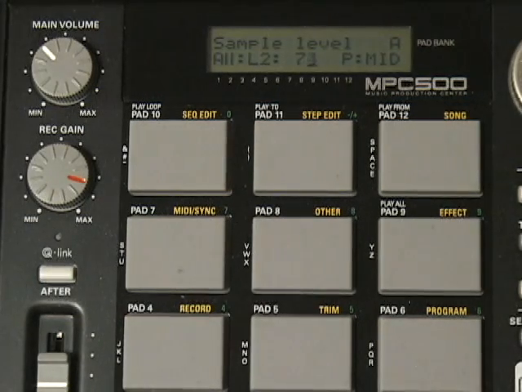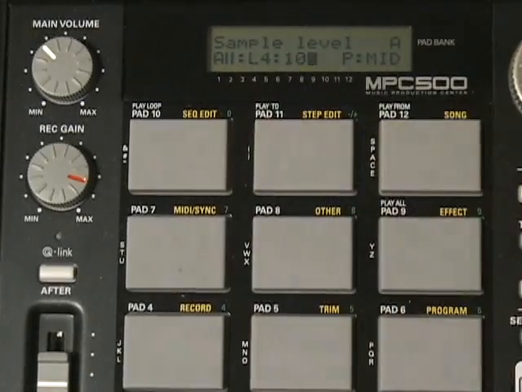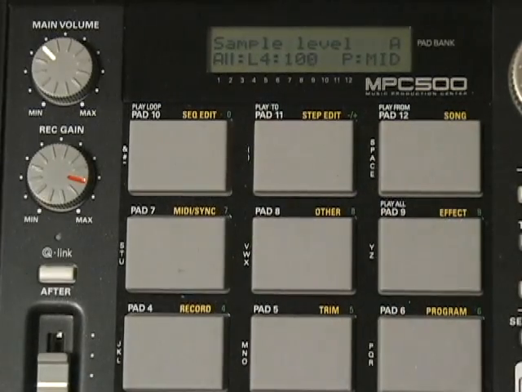I can make it louder or lower. I can make layer 3 70 or make it 81. Any level I want to put it to. Let's make layer 4 the max. And we'll hit it. And we can adjust how this sound's going to come out.